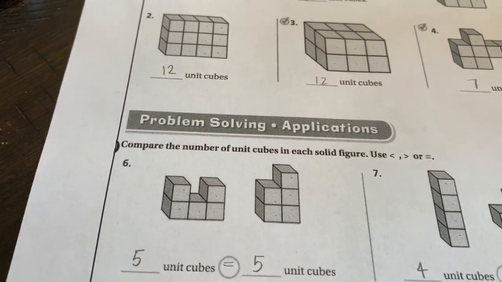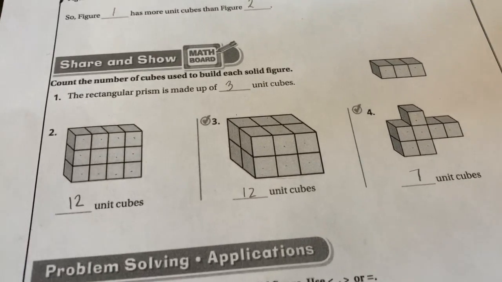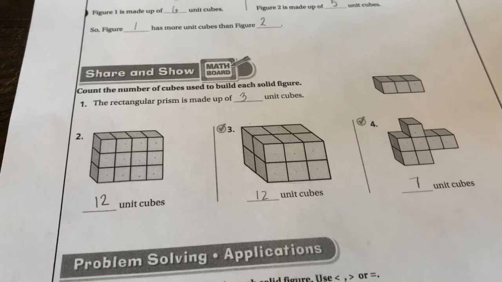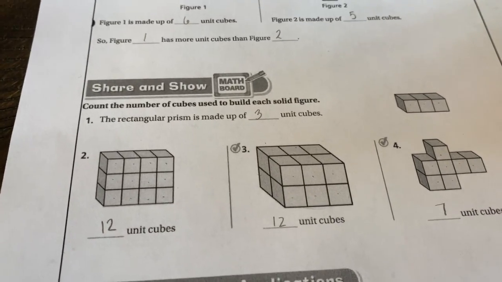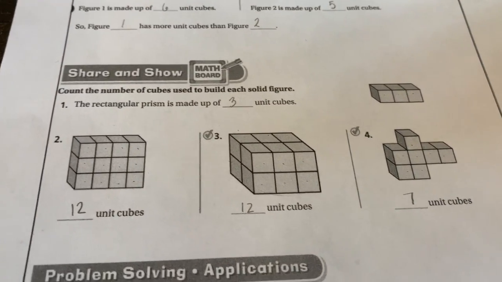Okay? And believe it or not, that is actually it for this lesson. So when you do your homework, literally all you're doing is counting the cubes and then comparing them. And again, I just want to stress that this seems really simple. The purpose of this is to just ensure that we're ready to use this to actually look at volume. Okay, so have fun counting.